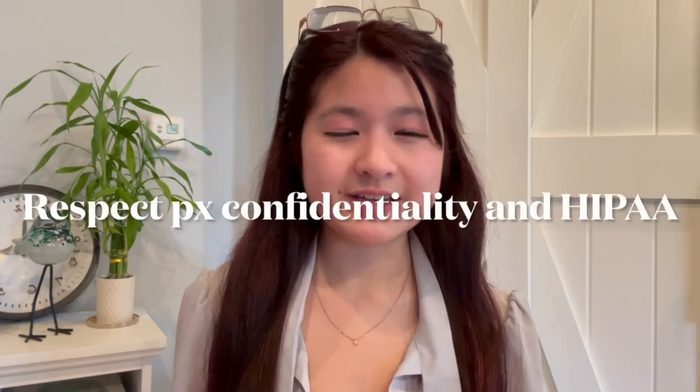Another thing you want to be mindful of is respecting others' confidentiality and personal information. One thing I've seen a lot of people doing is to replace the real name with a fake name and to put quotes around this fake name the first time that you mention it, so that it signifies to the reader that this is not the person's real name. HIPAA and respecting patients' privacy is really important in the medical field, so you want to make sure that you're setting a good example by respecting confidentiality in your personal statement and being respectful of those HIPAA rules.